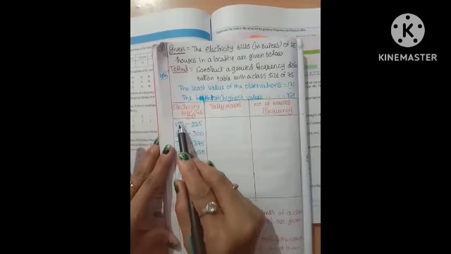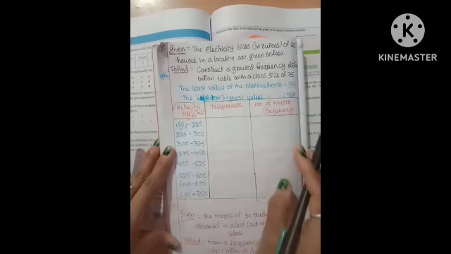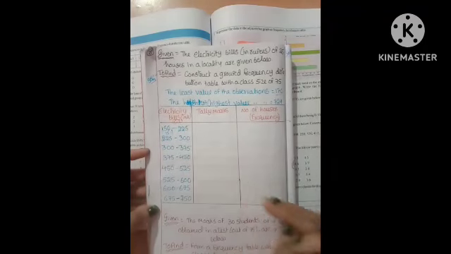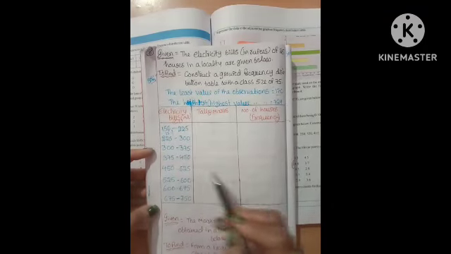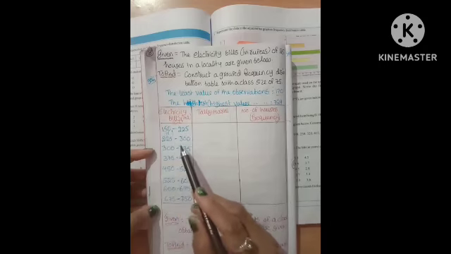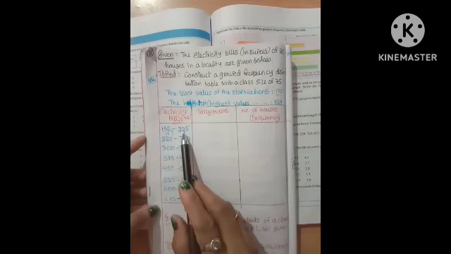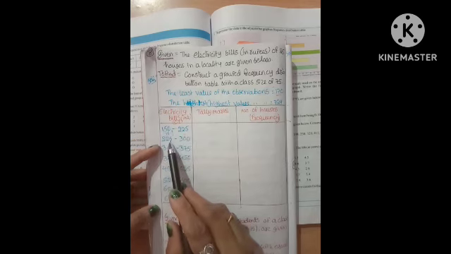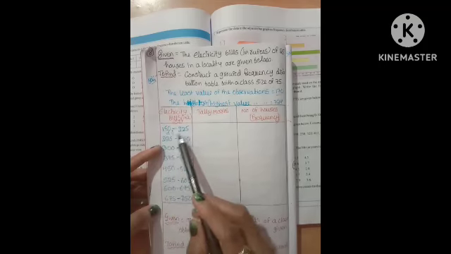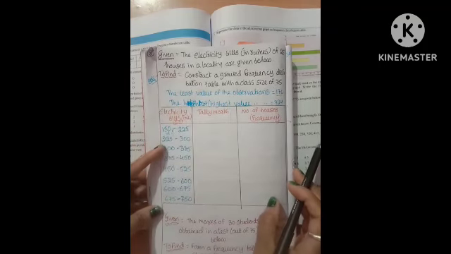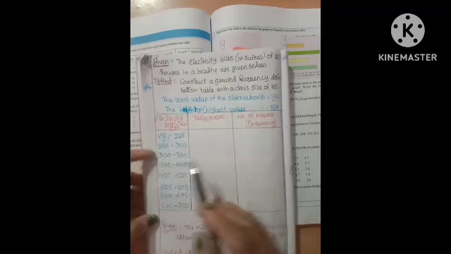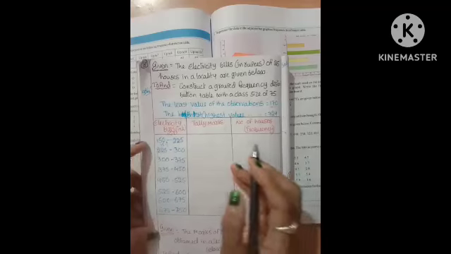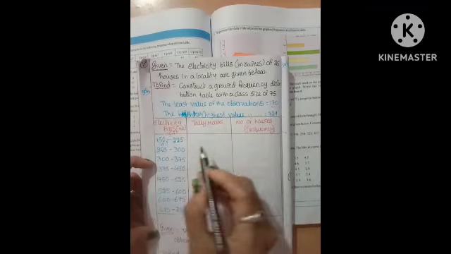This is the lower boundary, this is the upper boundary. Is it an exclusive class interval or an inclusive class interval? Exclusive class interval. Why is it exclusive? The upper boundary number is repeating as the lower boundary of the next class interval. So that's why this is an exclusive class interval. You can very easily identify whether it is exclusive or inclusive.